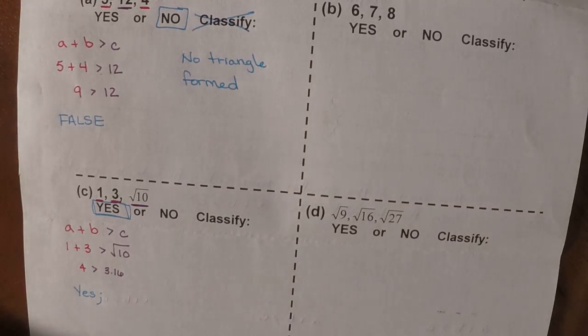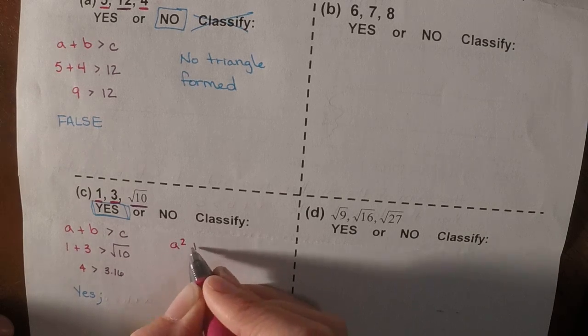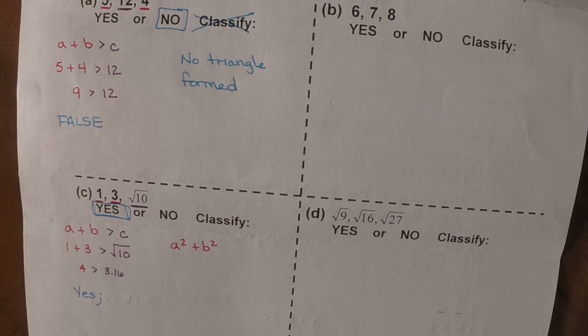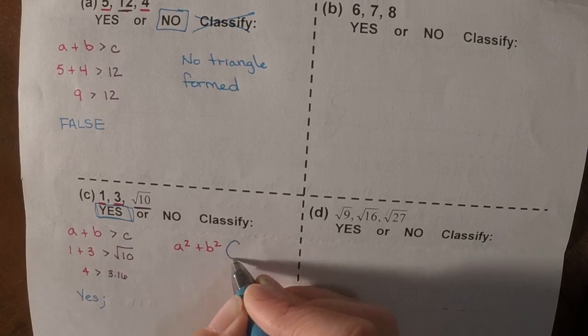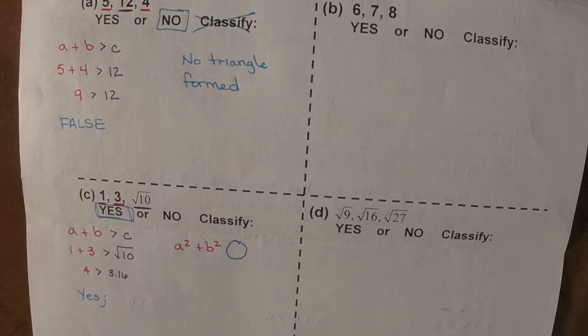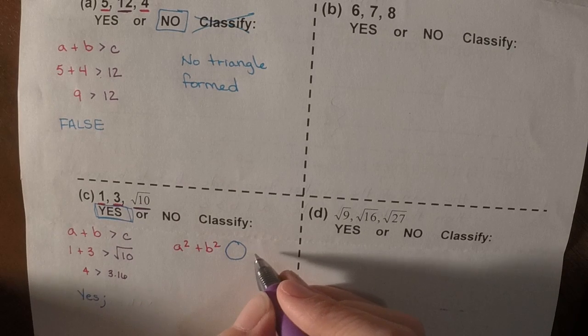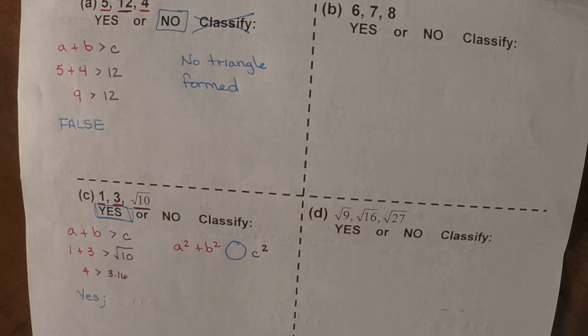So what you want to do now is set it up where you've got your a squared plus your b squared, and then you're just going to put a circle here. We're not going to put an equals, we're not going to put anything, we're going to leave a circle, and then we're going to set that up with c squared.